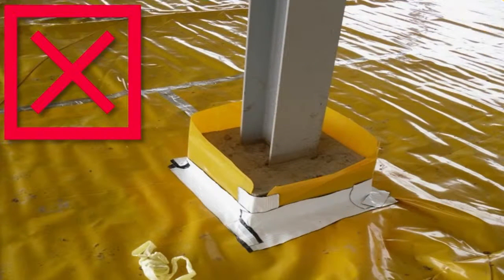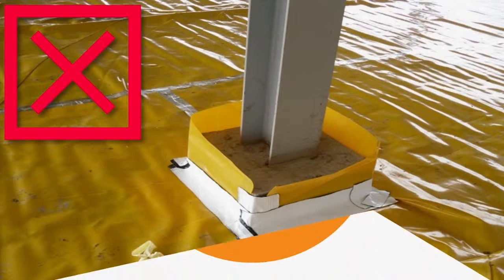Although it may seem obvious, it's also important to ensure the gas-tight layer is continuous. If, as shown here, the stanchion is in the centre of a concrete column or pile cap, the entire area must be sealed.